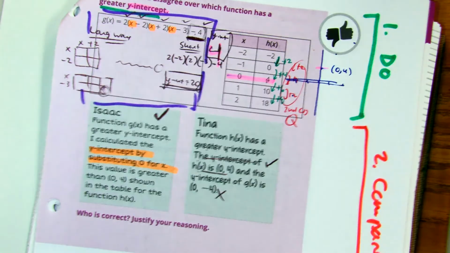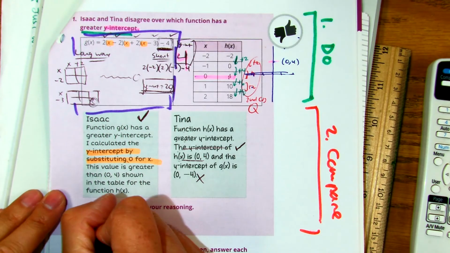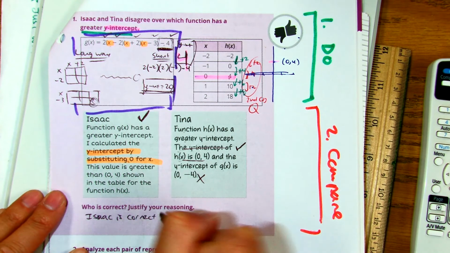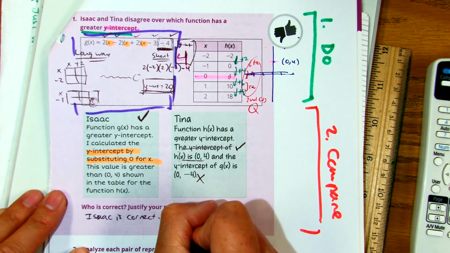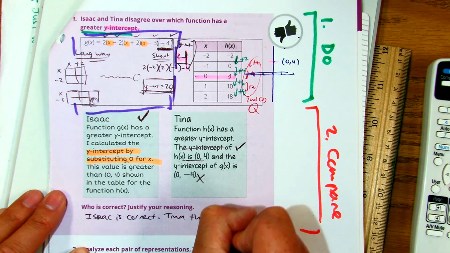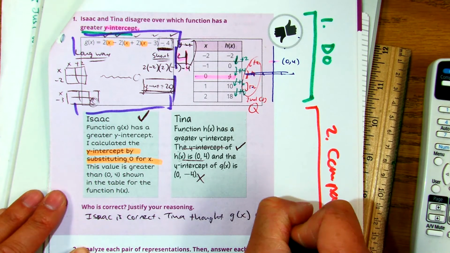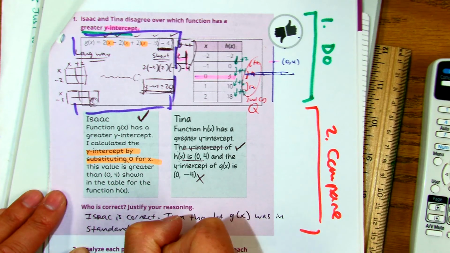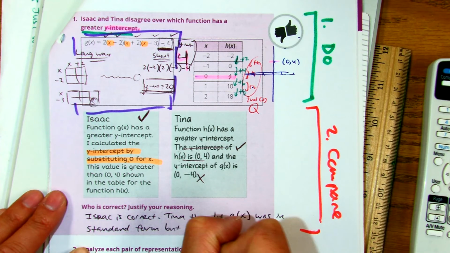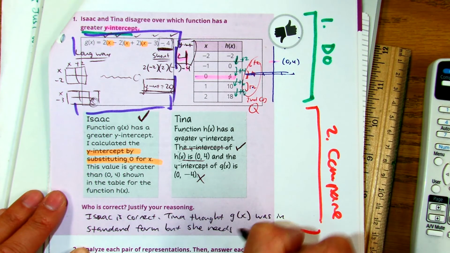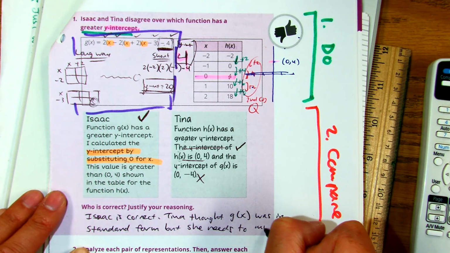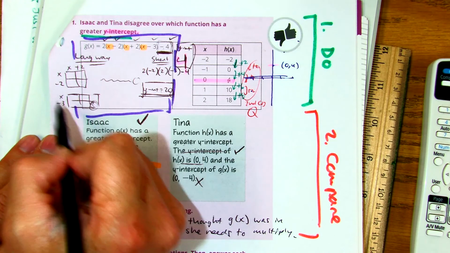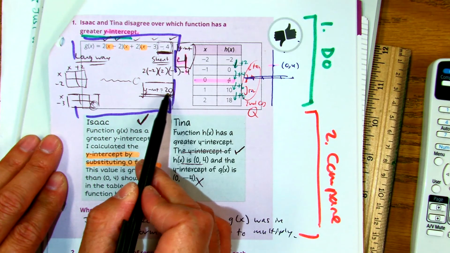So let's write a sentence. Isaac is correct. Tina thought g of x was in standard form, but she needs to multiply. If she multiplies it out, either the long way or the short way, she'll figure out that it's 20 and not negative 4.